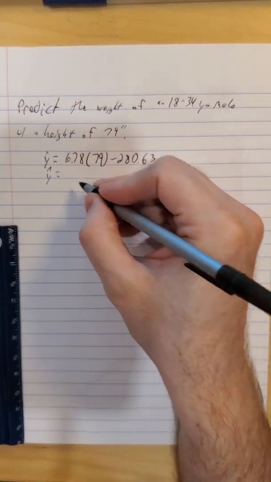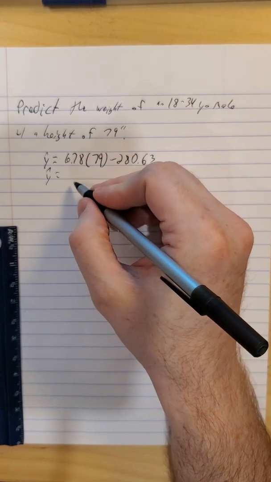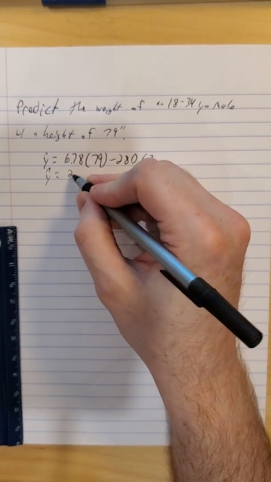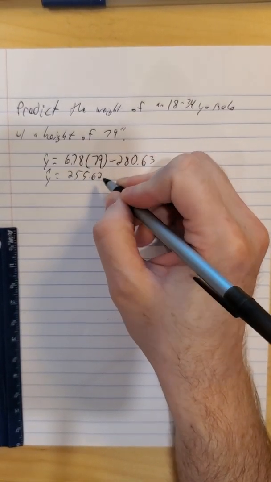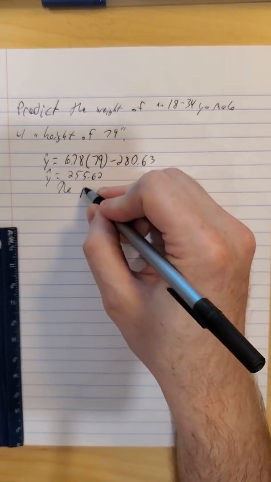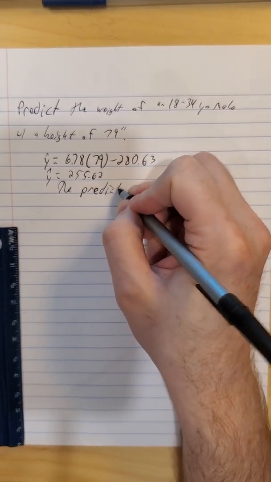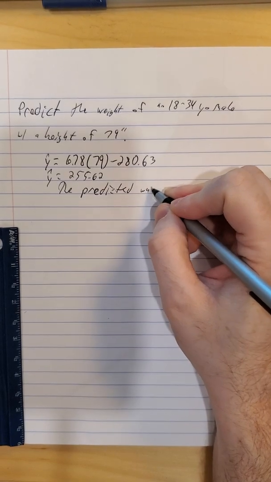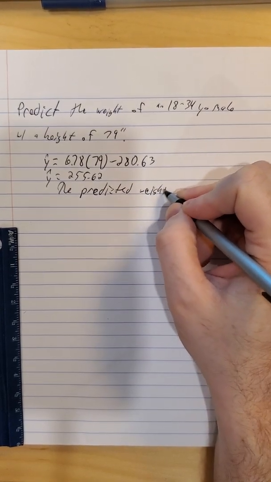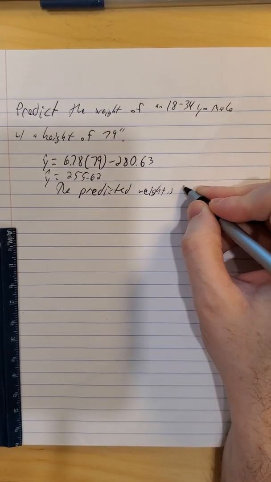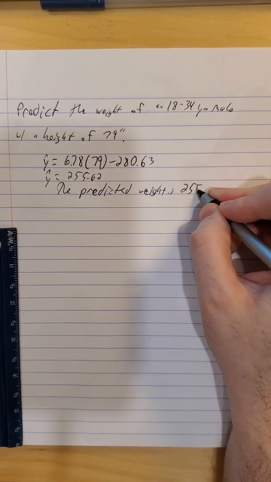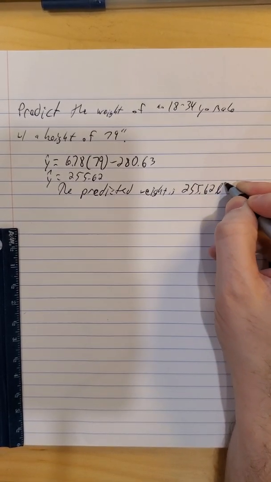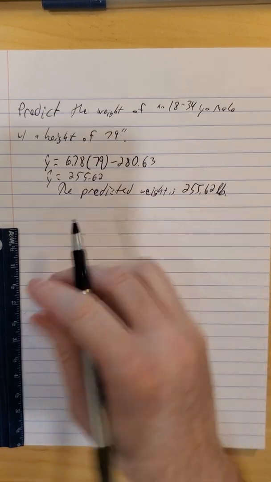Again, sometimes in stats you'll see the y hat. I'm not going to require that for this class. 255.62. So the predicted weight is 255.62 in pounds.